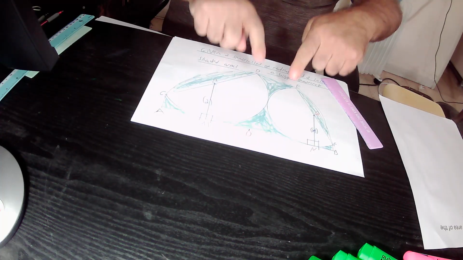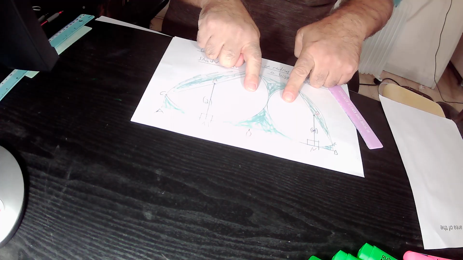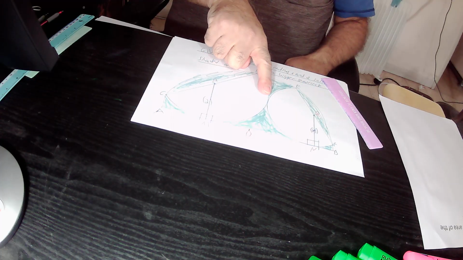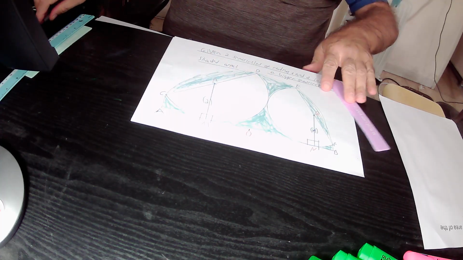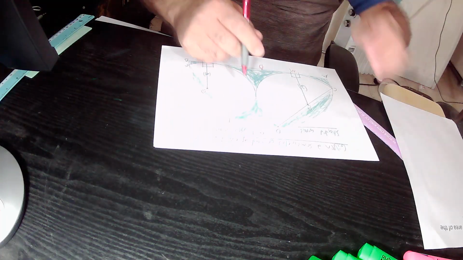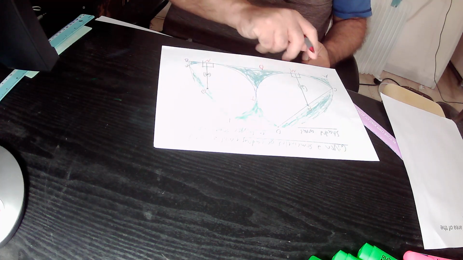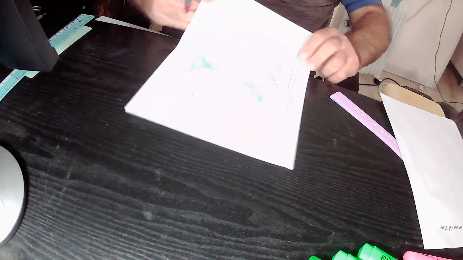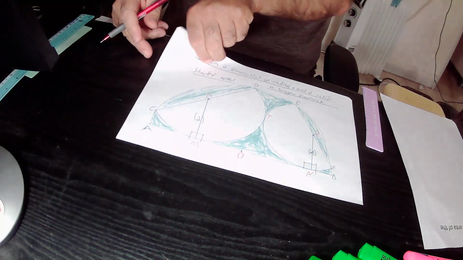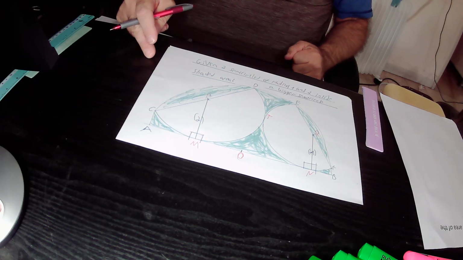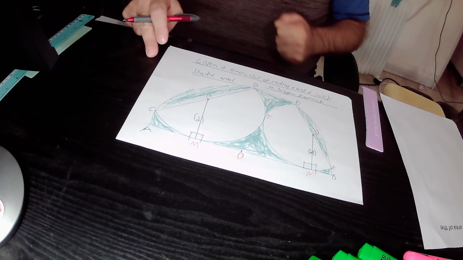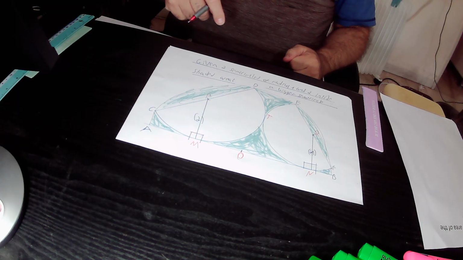Those two small semicircles touch each other externally in this point. So we define the touching point. This point is point T. And whenever you have an external touch between two circles or semicircles like here, you can implement rule 10.